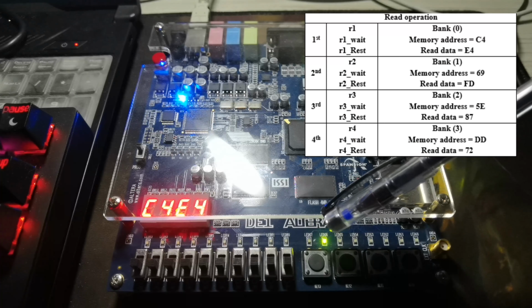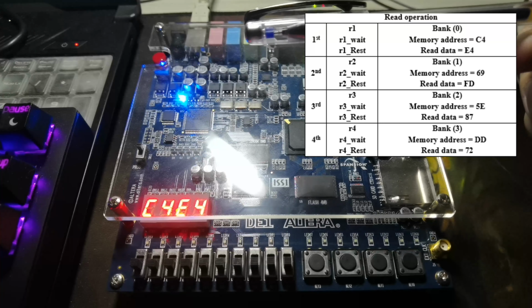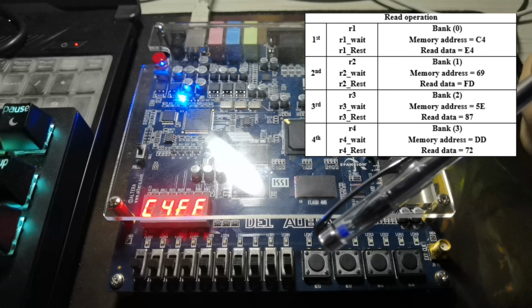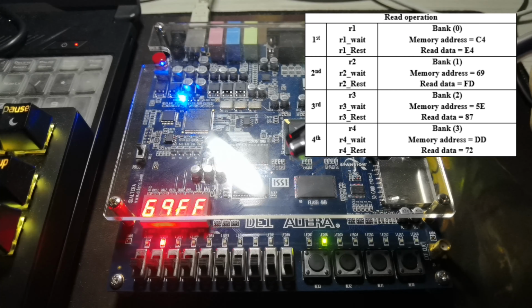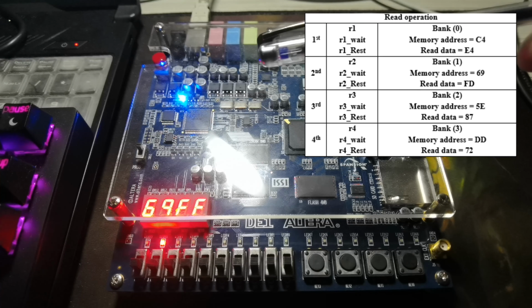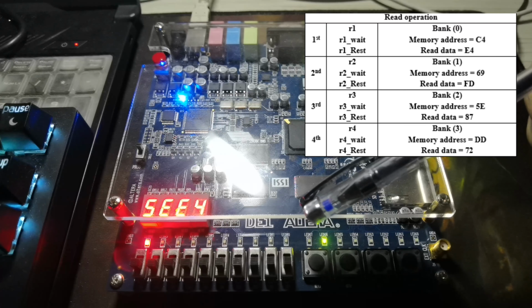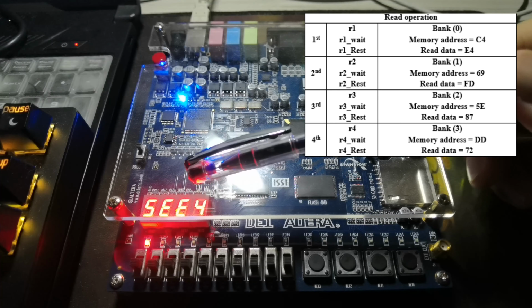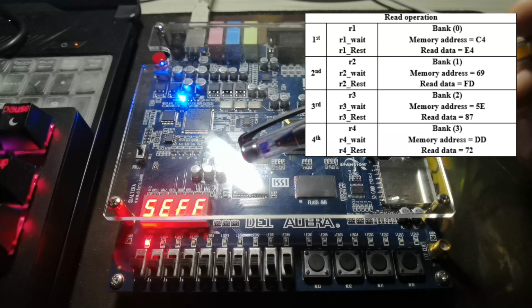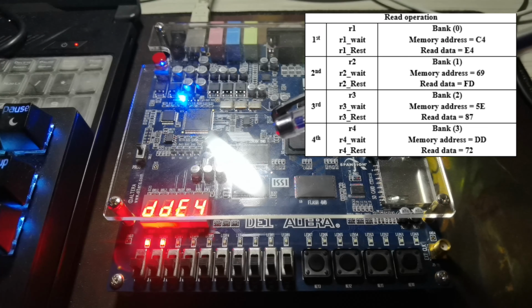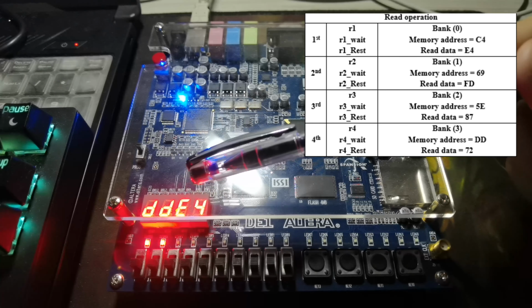Now it's going to present a read operation. It reads the data out, and then performs the next operation for memory bank 2. Okay, the third read operation, with the memory data and the memory bank. Going for the last one. This is the memory data.